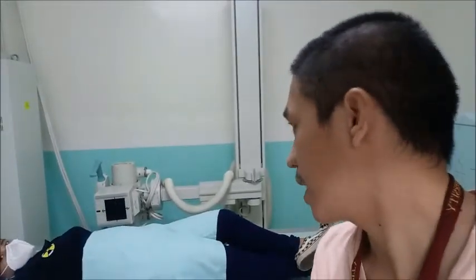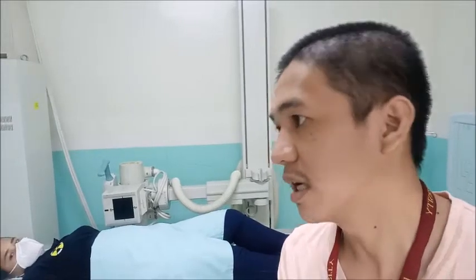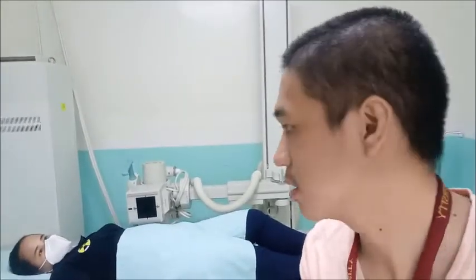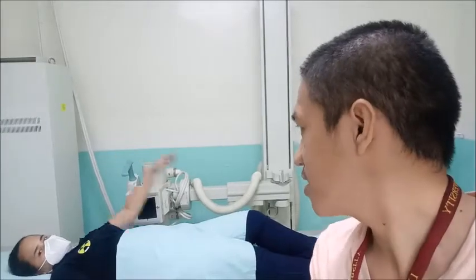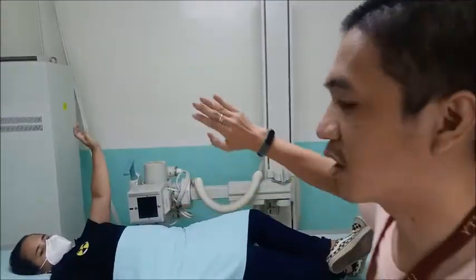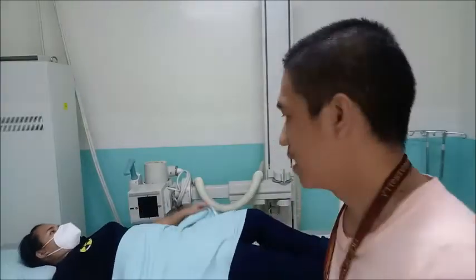And if the condition of the patient is right-sided pleural effusion, the position of the patient should be right lateral decubitus. So this is the right side of the patient, so the patient faces the tube with the right side.